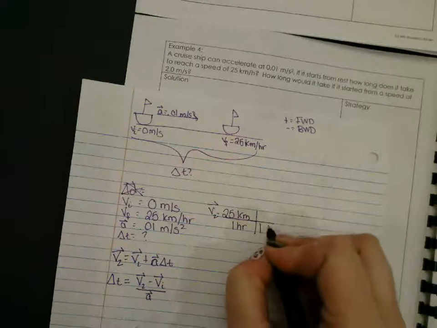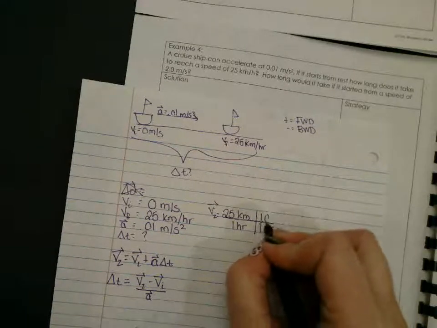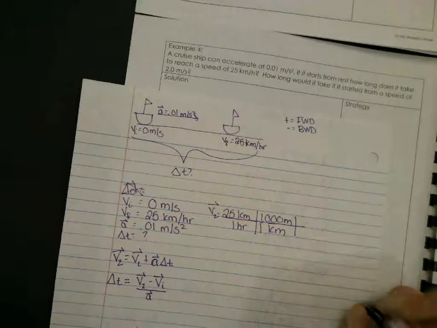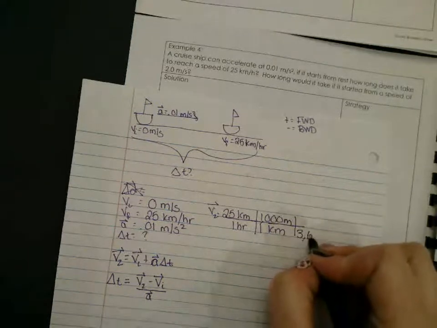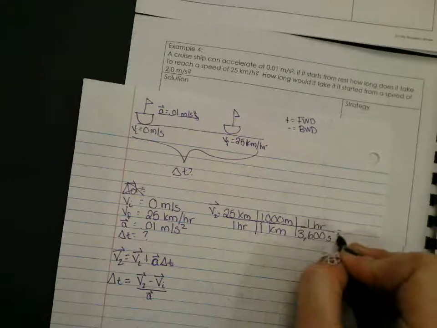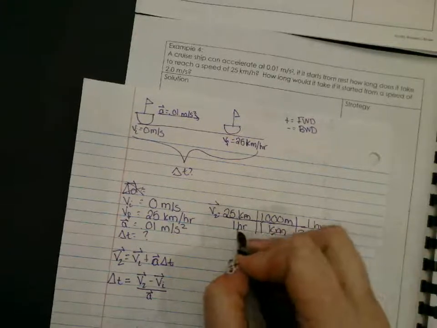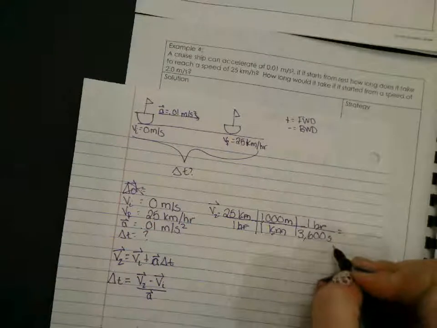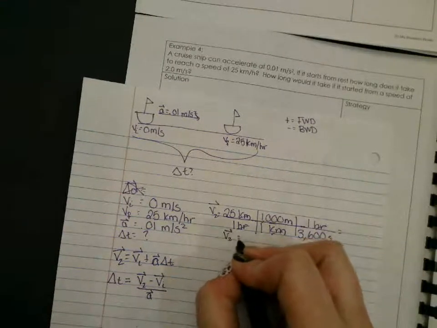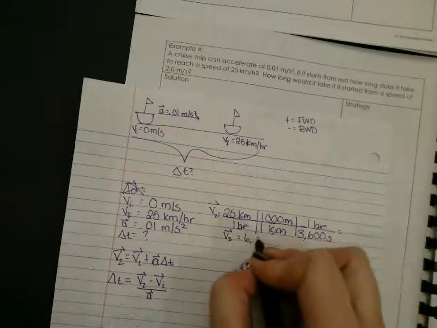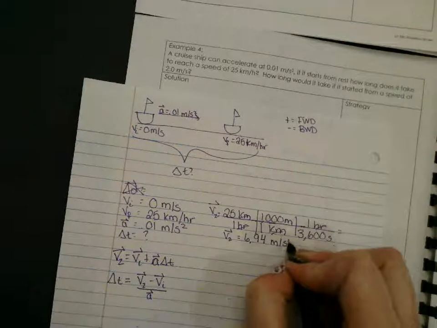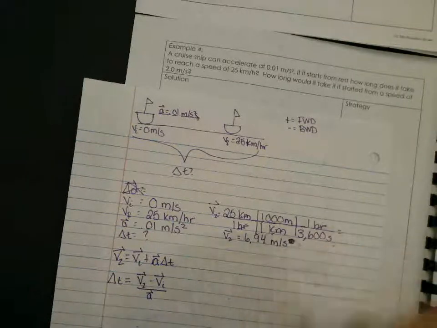And every 1 kilometer, I have 1,000 meters. And every 3,600 seconds, I have 1 hour. My kilometers cancel, my hours cancel. I'm left with meters per second. My final velocity comes out to be 6.94 meters per second squared. Meters per second, not squared.